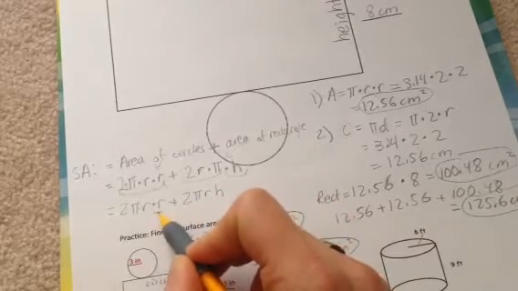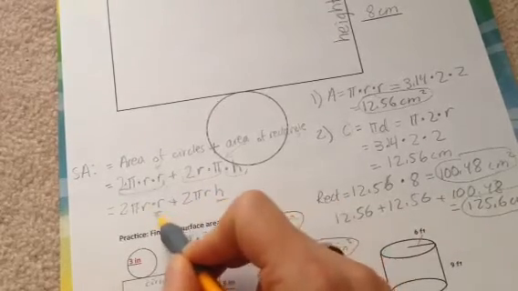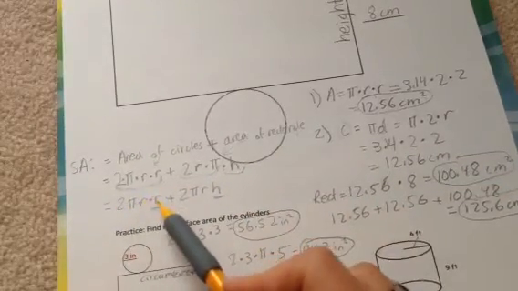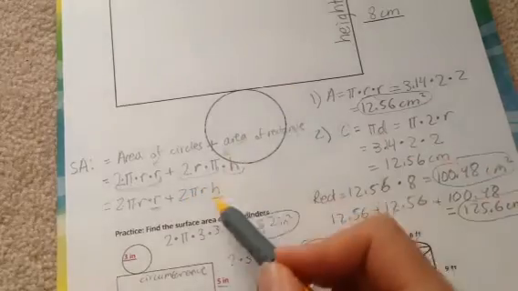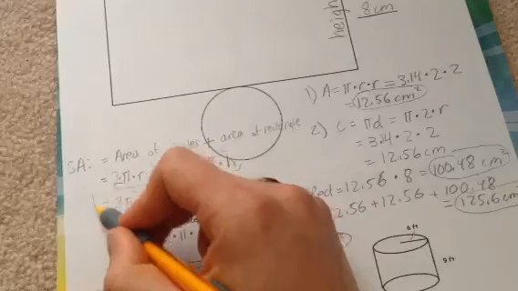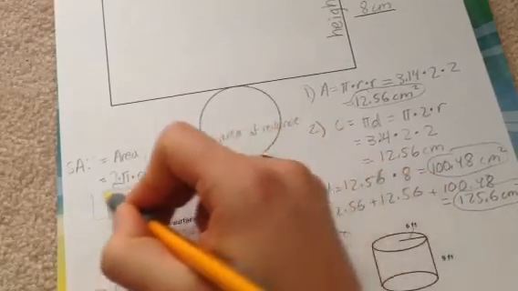So the only thing that's changing is that r and that h. So that might help you remember it a little bit. So 2 pi r r plus 2 pi r h is the formula that we're using to find the surface area of a cylinder. So we're going to use this guy for this last practice problem.